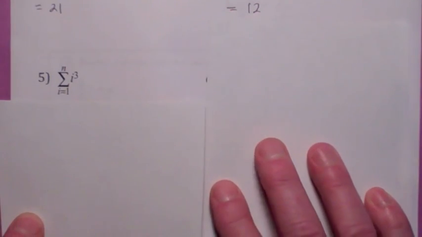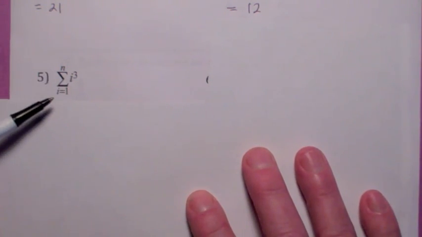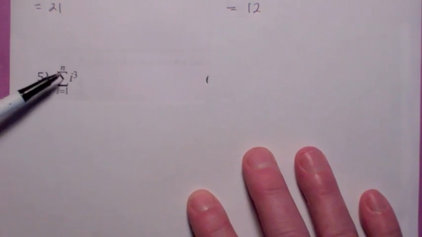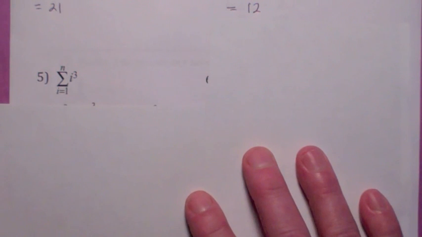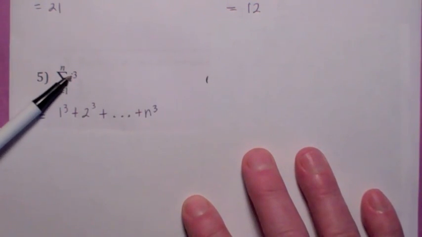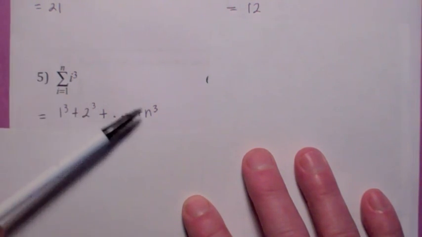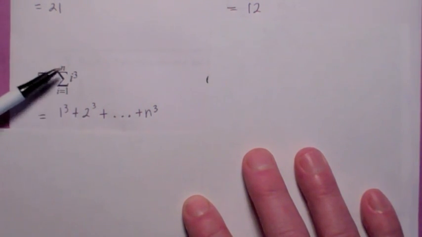Let's look at this one. The sum i equals 1 to n of i cubed. Now n would be a positive integer. You don't know what n is, so the way you'd write it is like this. You'd write i equals 1, so you get 1 cubed plus, now i kicks up to 2, you get 2 cubed, and then the last one would be n cubed.